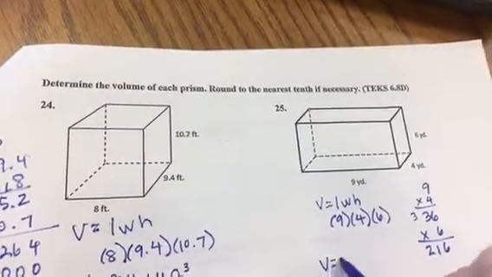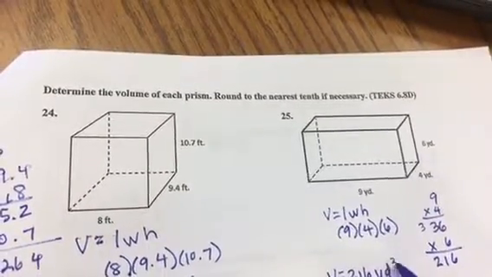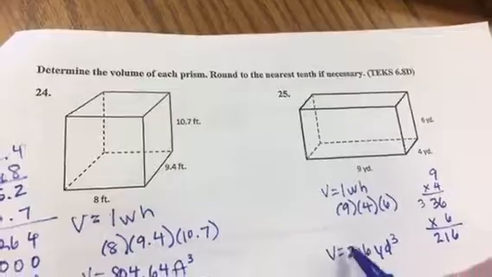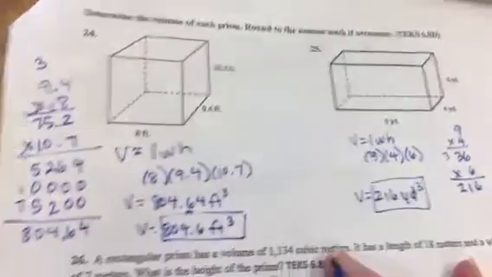So my volume is 216, and this time it's in yards, so that would be cubic yards. And there's no need to round because this is a whole number. So my final answer is 216 cubic yards.